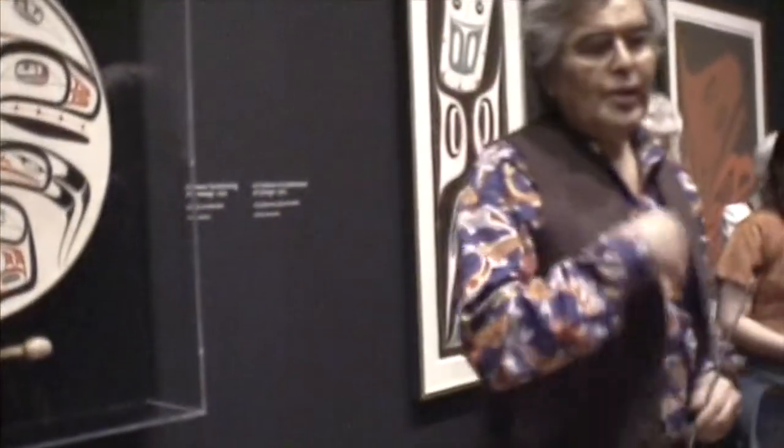What is your name in your language? Haute Sunglans Sunglass. It means eagle of the dawn. And I got it from my uncle. We normally receive our names from our aunties or our uncles or our grandfathers on our mother's side and grandmother on our mother's side. We're matrilineal. We follow our mothers. We inherit all our crests, songs, dances through our mothers.